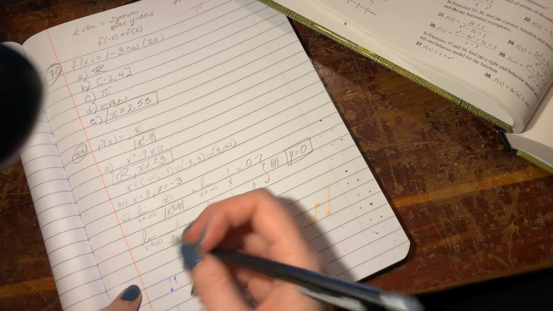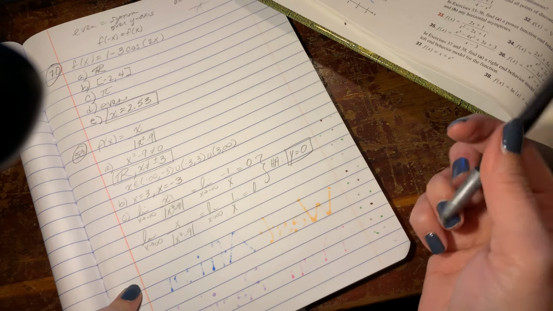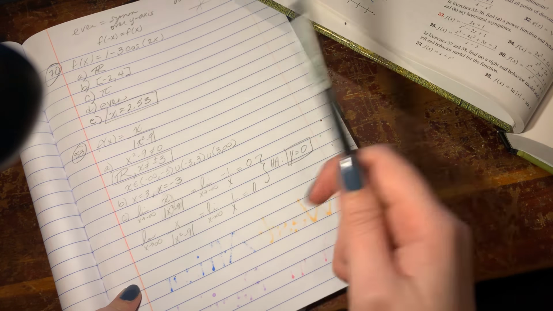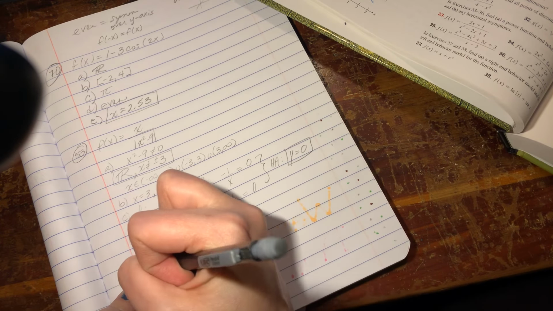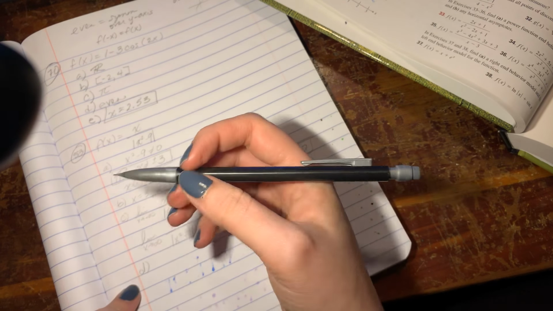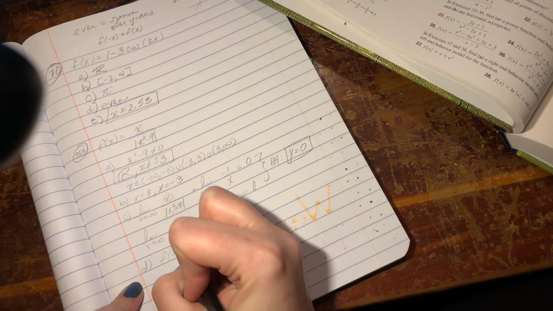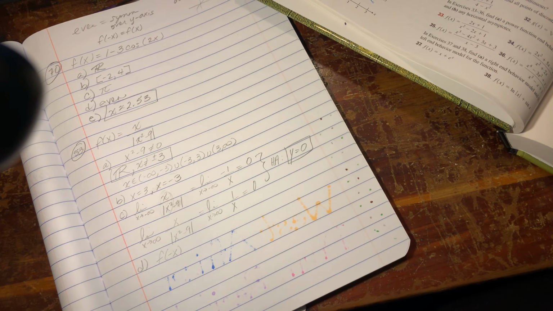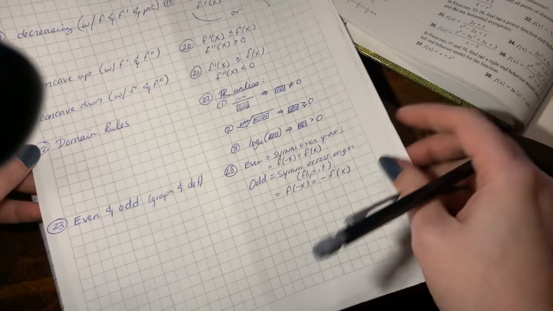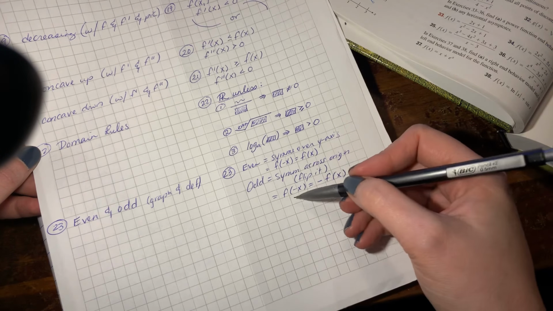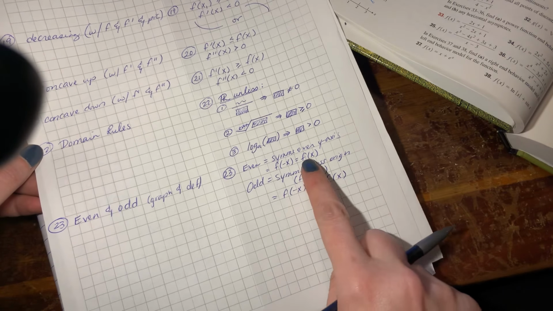D: if f is even, odd, or neither. Now, we talked about that in the last one, but this one says justify. Justifying for even, odd, or neither is really easy. You just literally write the definition. So I'm going to plug in f of negative x. Both of them, if you look on your memorization sheet, start with that. f of negative x, f of negative x. But then how it comes out is what you care about.